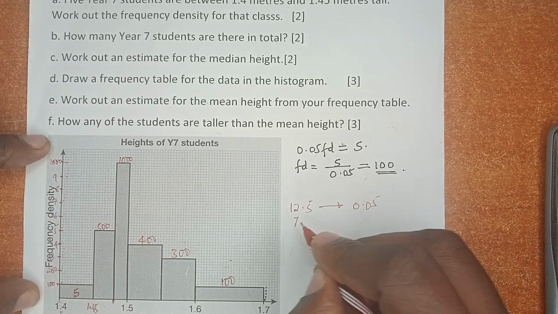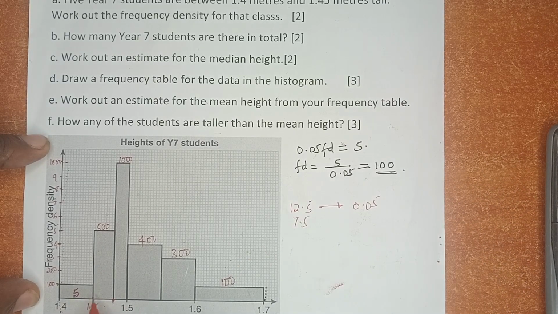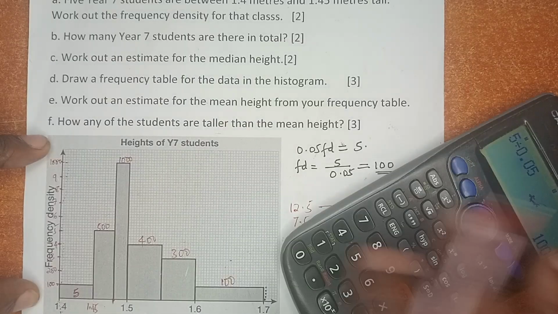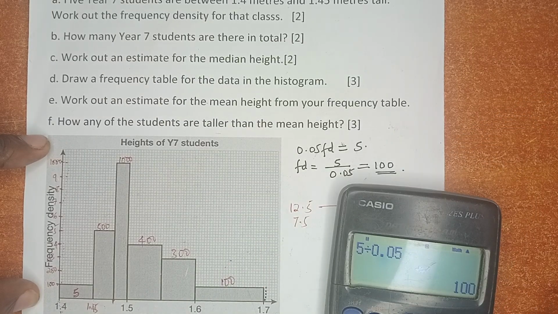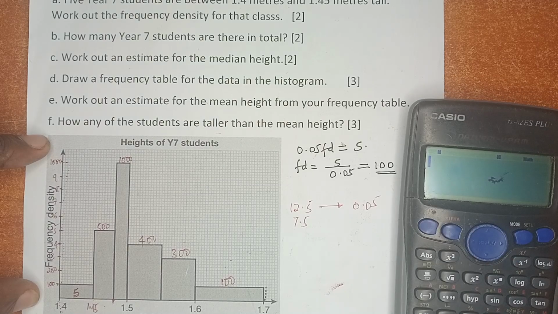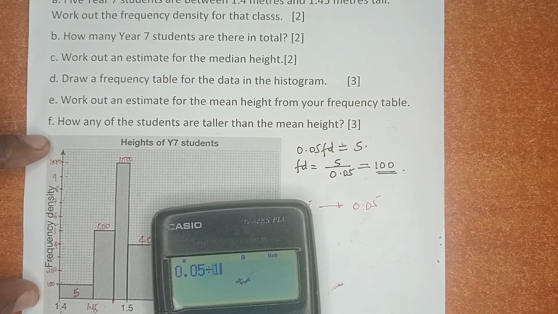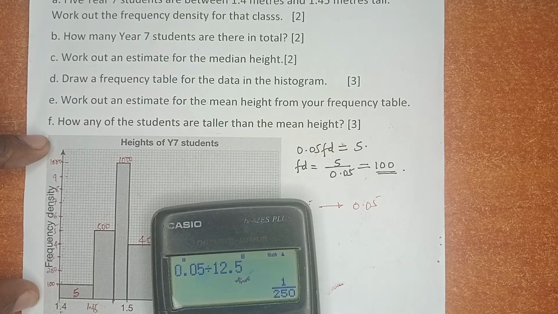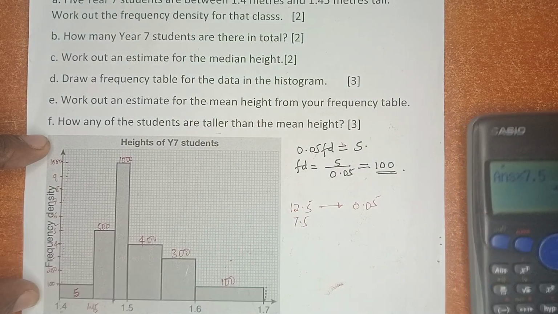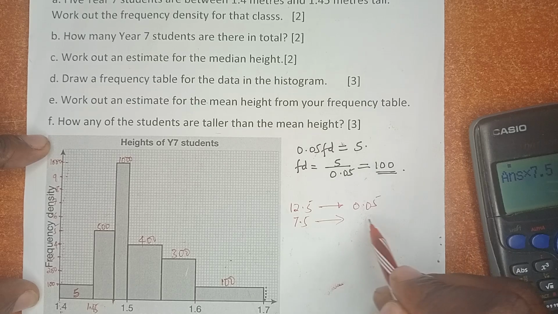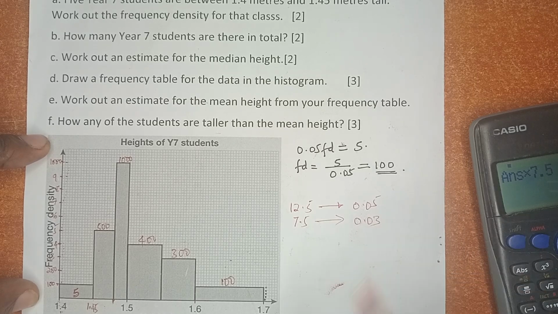What about 7.5 squares, so that we can see what this is equivalent to? It is 0.05 divided by 12.5, multiplied by 7.5, and we get 0.03. This is equivalent to 0.03.